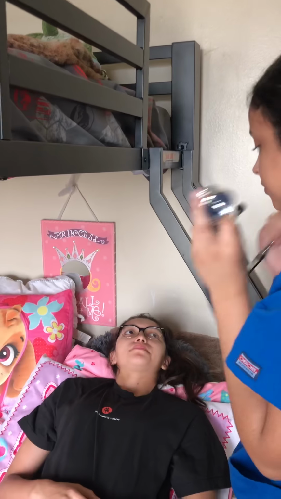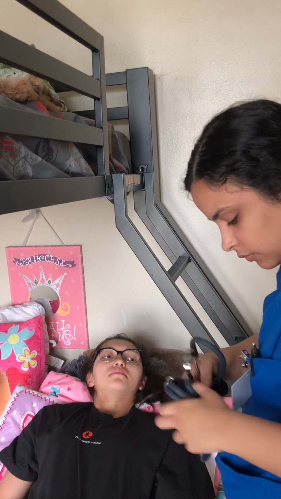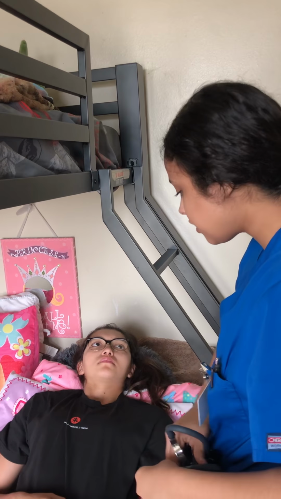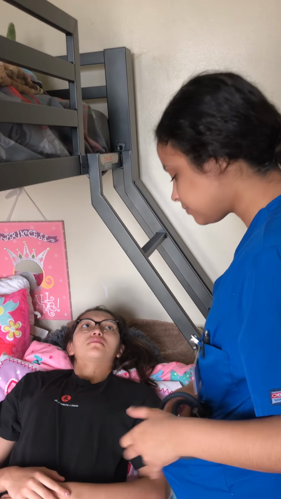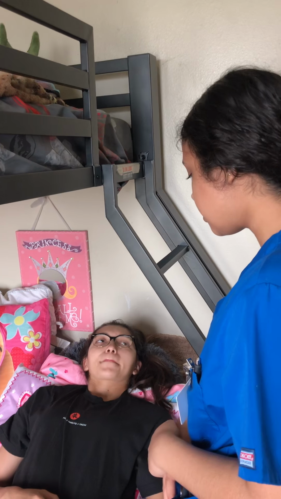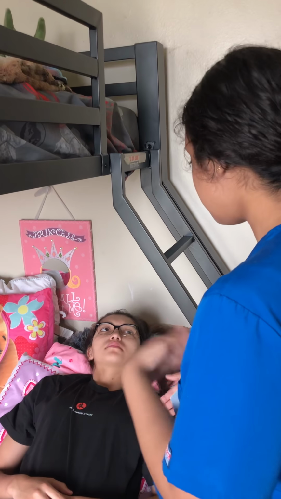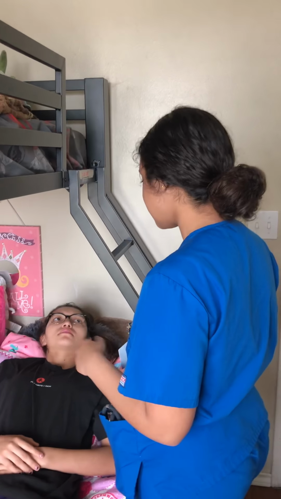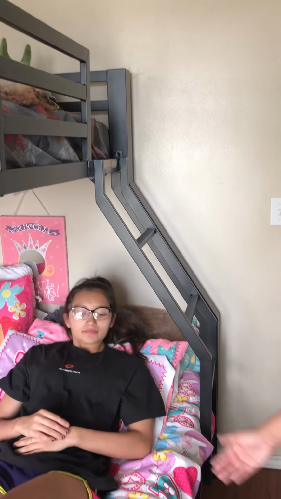Okay, everything sounds good. And after listening to that, that's going to be it for the cardiovascular system. So now I'm going to start the peripheral vascular system, sorry. Okay, for that, you can go ahead and sit to the side of the bed for me, please.